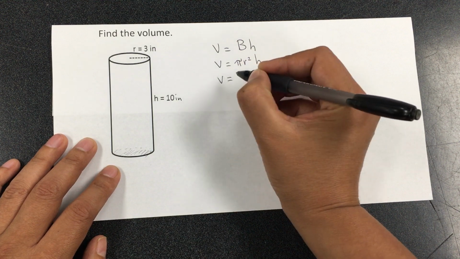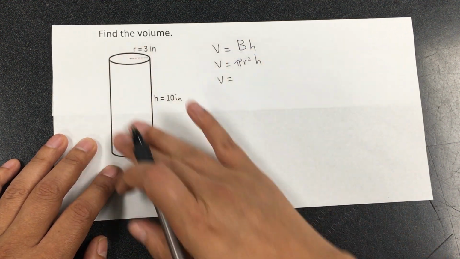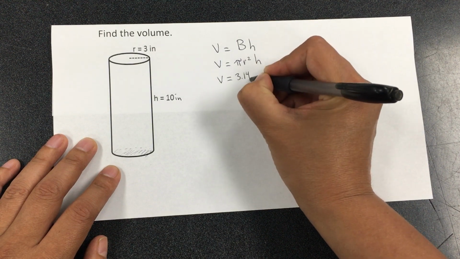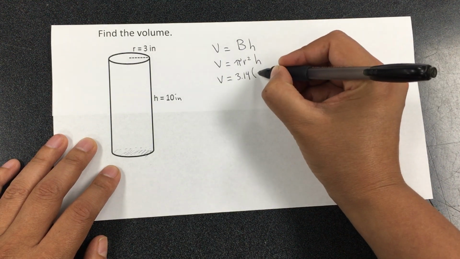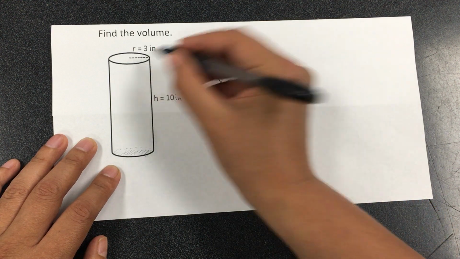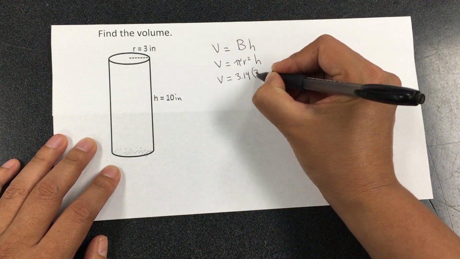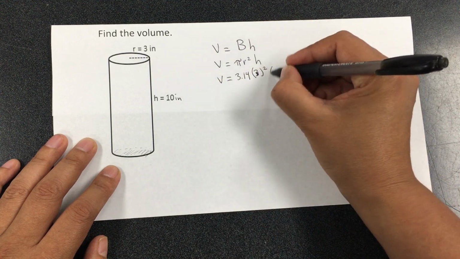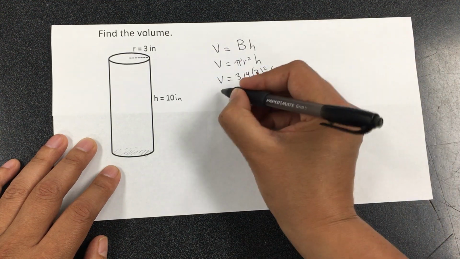So the volume, meaning the space that this shape occupies, is 3.14 times the radius, which is 3, squared, times the height, which is 10 inches.